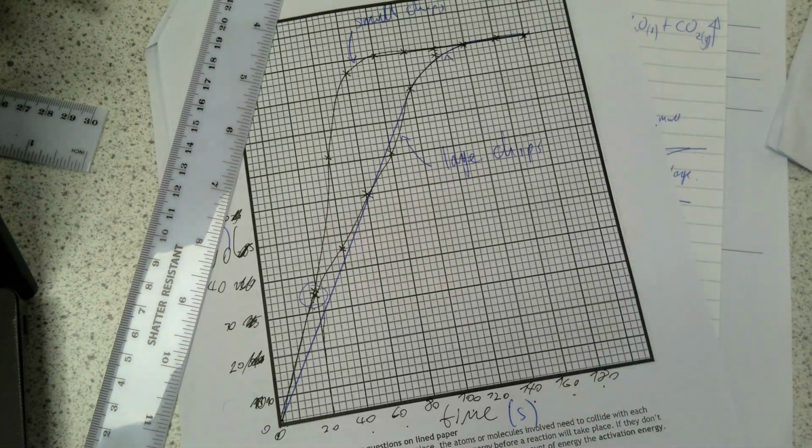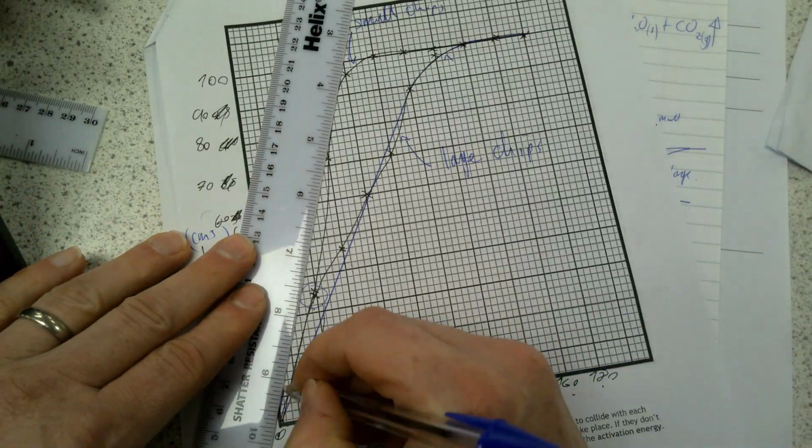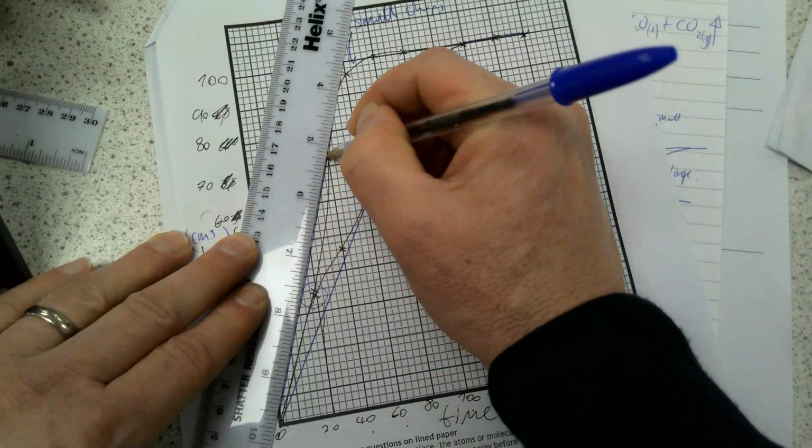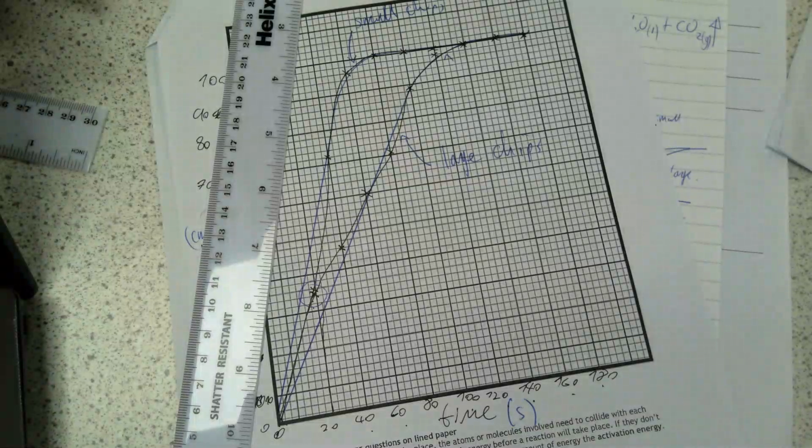And the other graph is much better. I'd probably say it's much more like this. So if you can make your graphs look like one smooth line, that's much, much better.